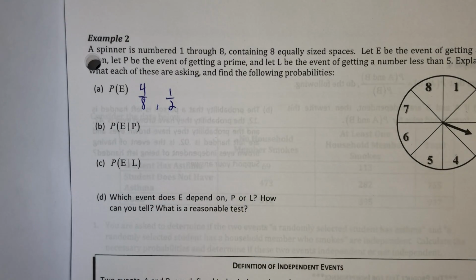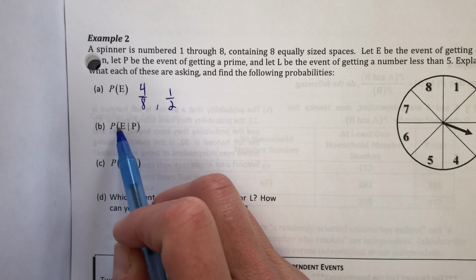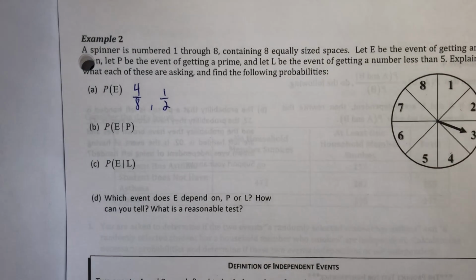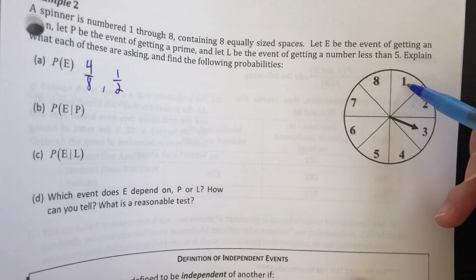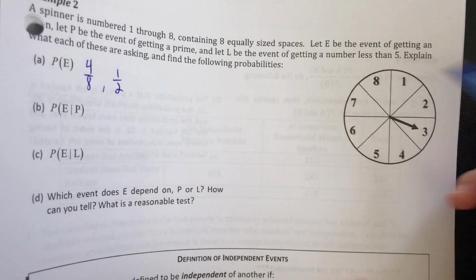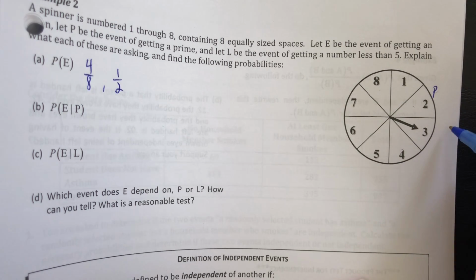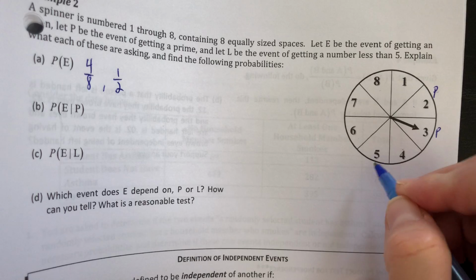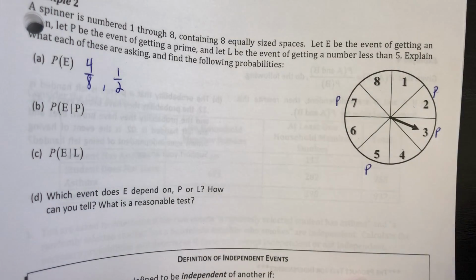The second one is asking for conditional probability. It's saying, find the probability of getting an even, given we are only looking at the primes. Okay, so we have to figure out what's prime and what's even. So the number 1 is neither prime nor composite, in case you didn't remember or know that. 2 is prime, it's only divisible by 1 and itself. 3 is prime, it's only divisible by 1 and itself. 4 is not, because 4 is divisible by 4, 1, 2. 5 is prime, and 7 is prime.